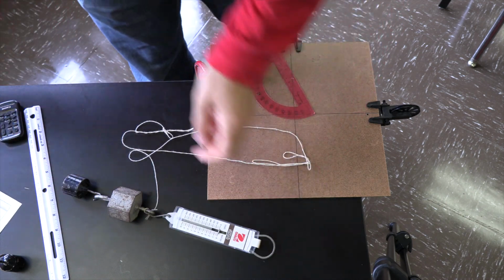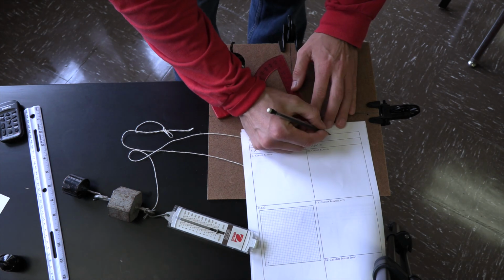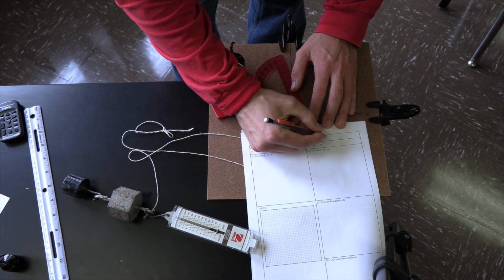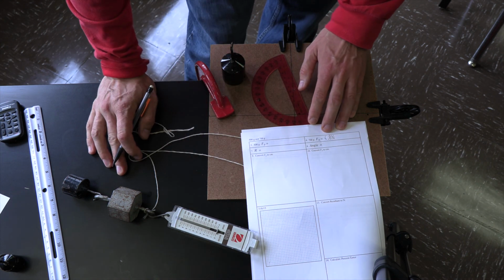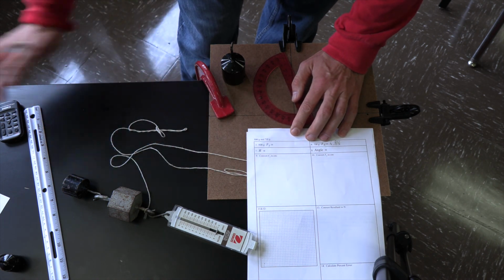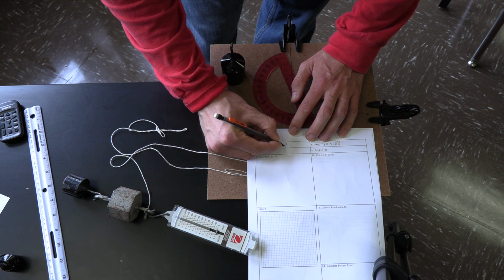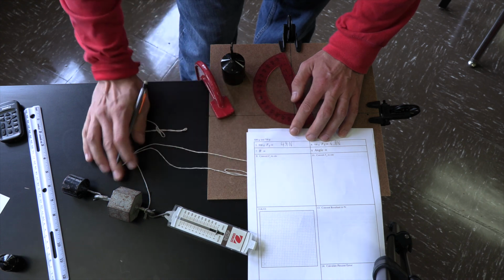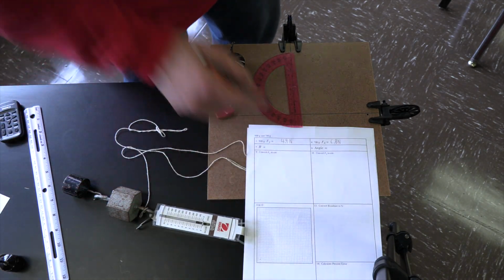Let me jot that down. So in the x direction, I now have 6.8 newtons. Again, you are going to look on the spreadsheet and get your own data. 500 grams here is the same as before, 4.9 newtons. So get that off the spreadsheet.